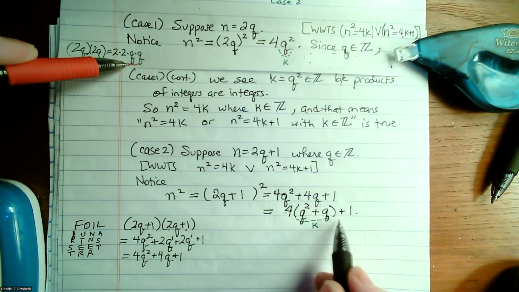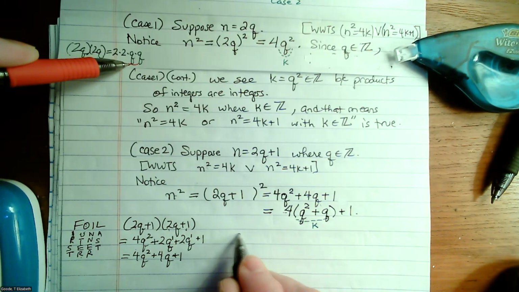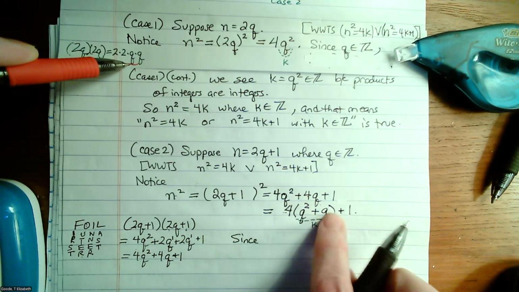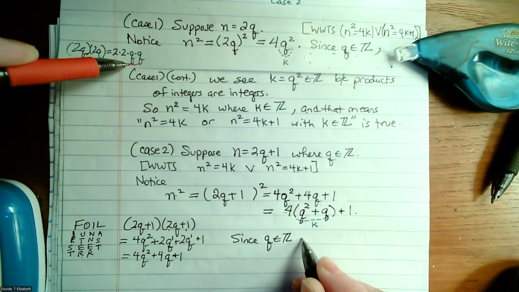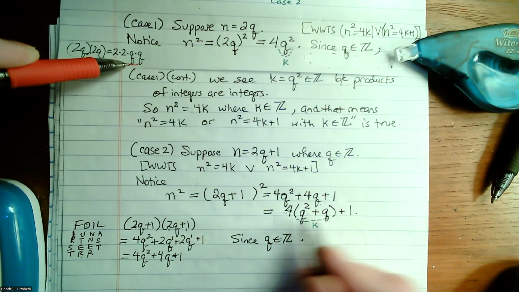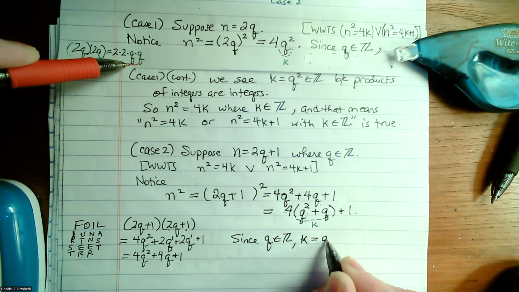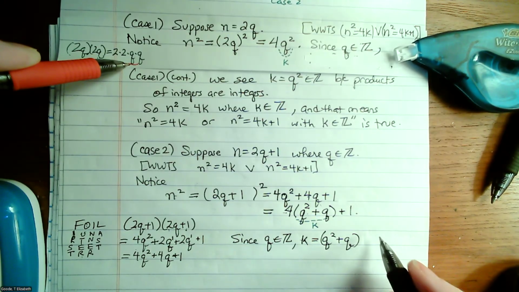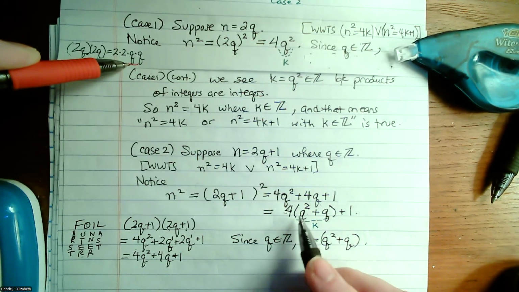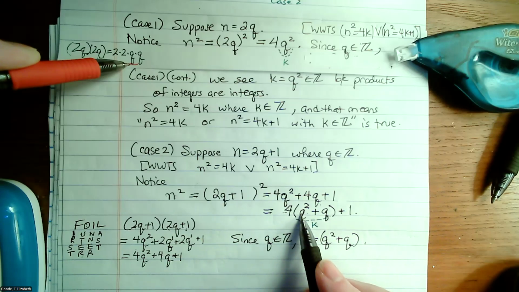So all we have to do is talk about why k is an integer. Well, it's built from q. Since q is in z, what operations are being used to build k here from q? Q squared plus q. What operations are we using? Well, what are we doing when we're taking a q squared?